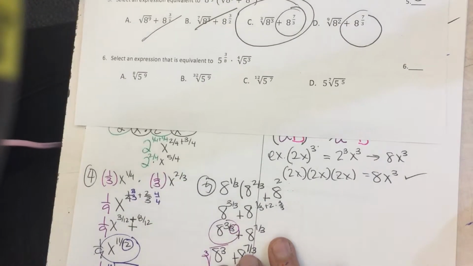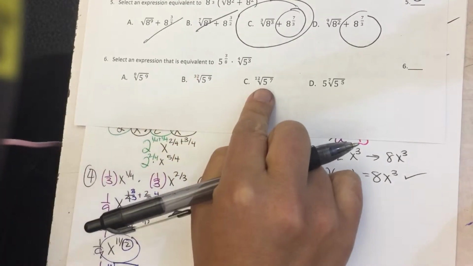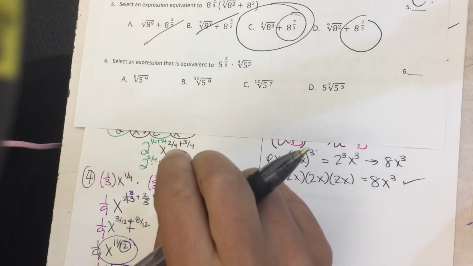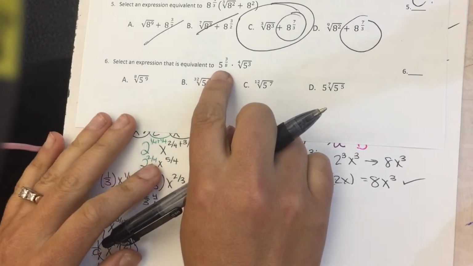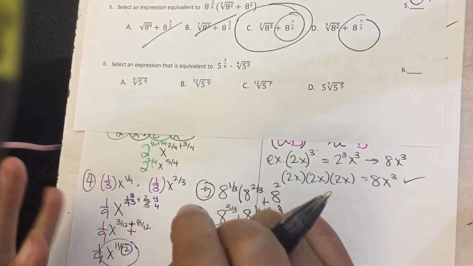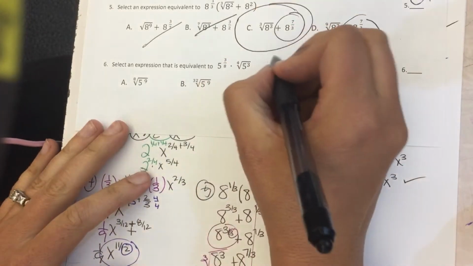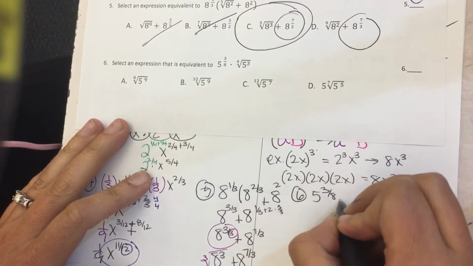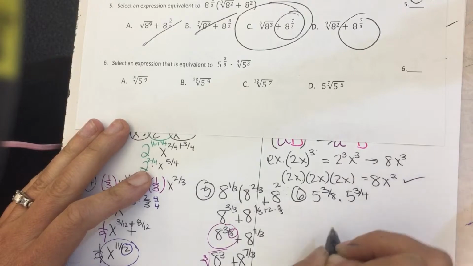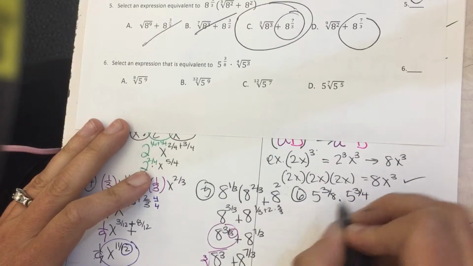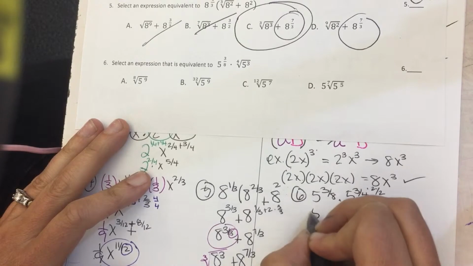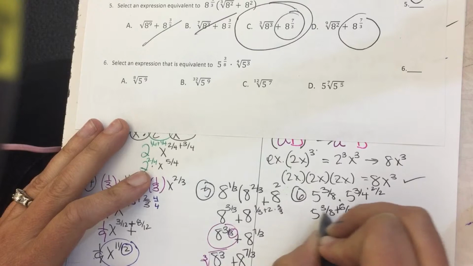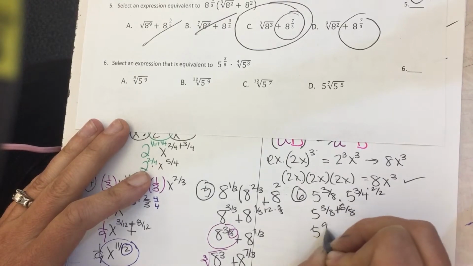Okay, select an expression. I want to turn them both into radicals, but I don't know how to combine radicals necessarily unless their index is the same. So I like changing them to powers first and then changing them back to radicals just because it's a little more familiar to me. So this will be number 6. My 5 to the 3/8 times 5 to the 3/4. I'm going to add my powers, but I need a common denominator, so I'm going to multiply that one by 2/2. That'd be 6/8. That will be 9/8 when I add.